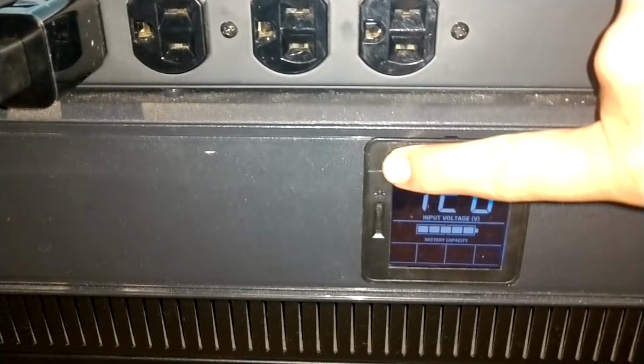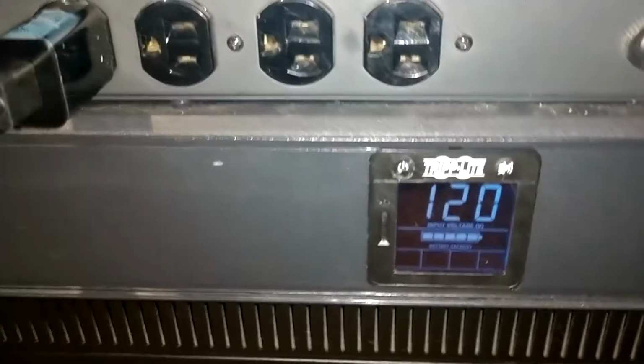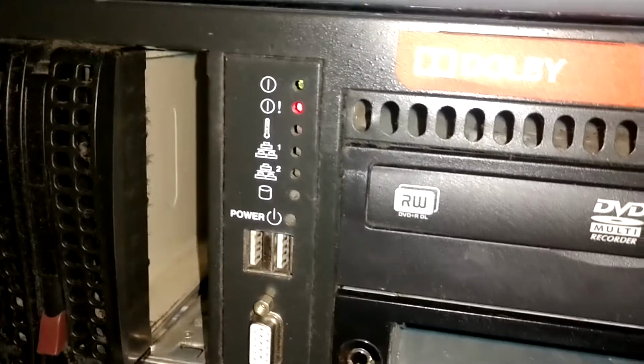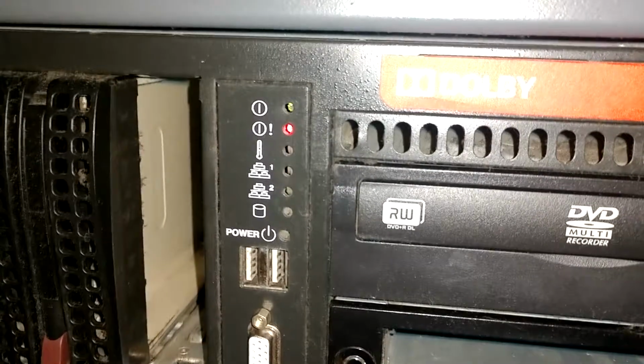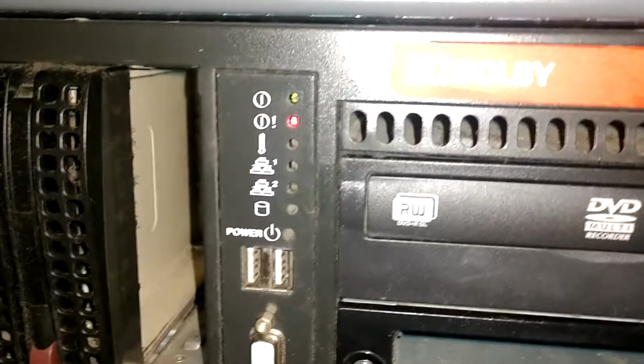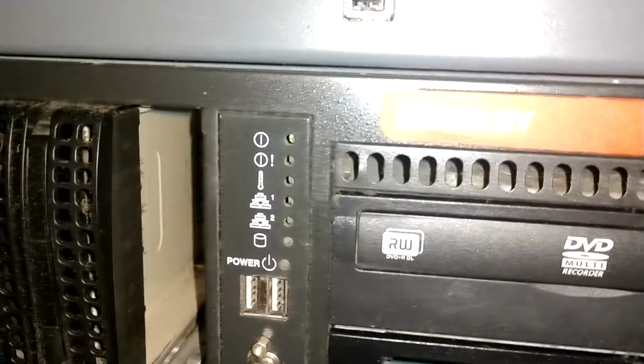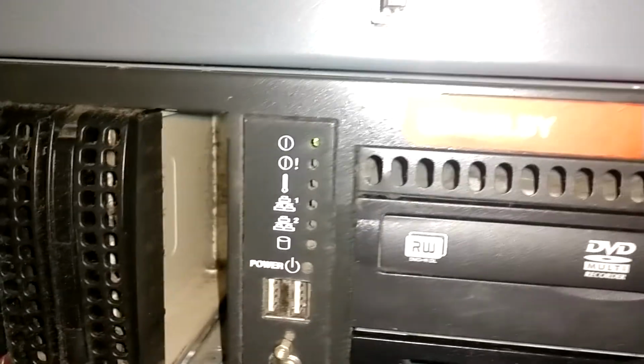by holding the power button, then when we come back up here, first off we hear that squealing, and you see that red light up right there on one of the power supplies. So we'll go ahead and turn this back on, and that light goes out.